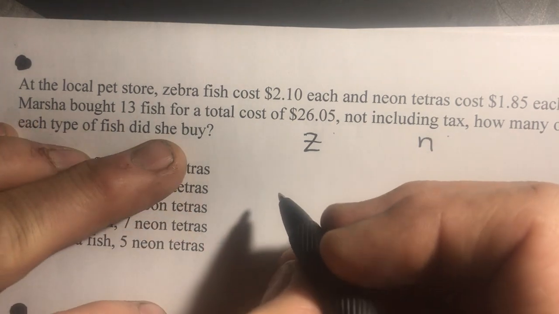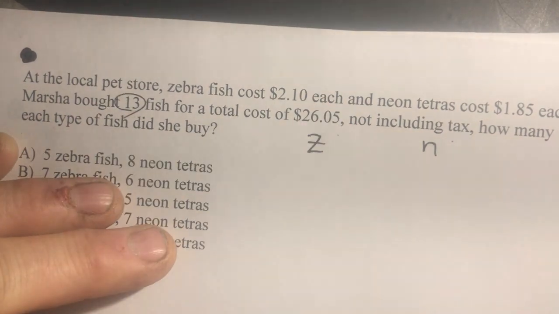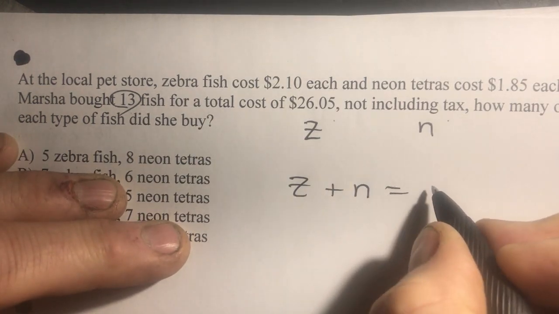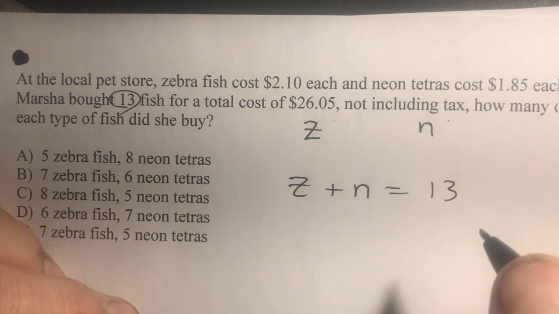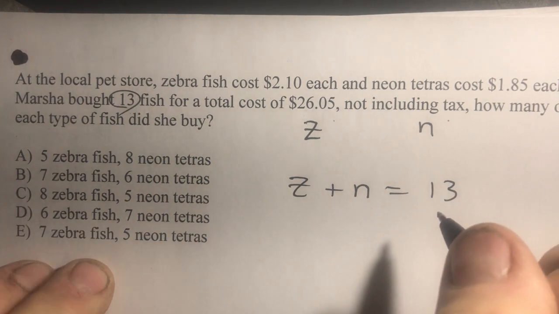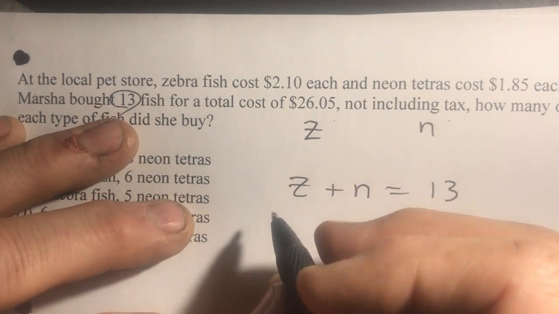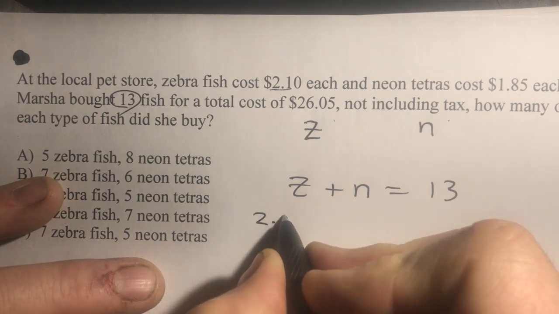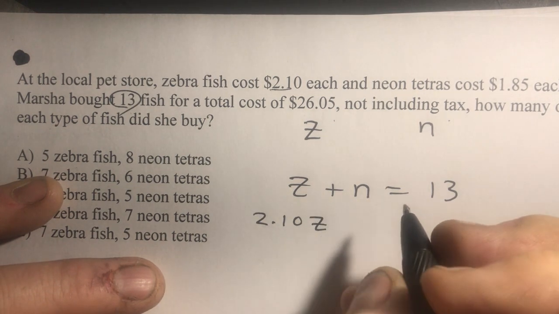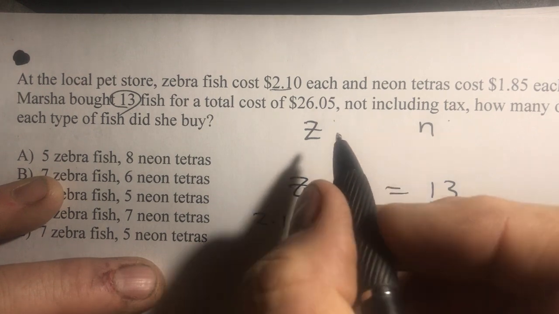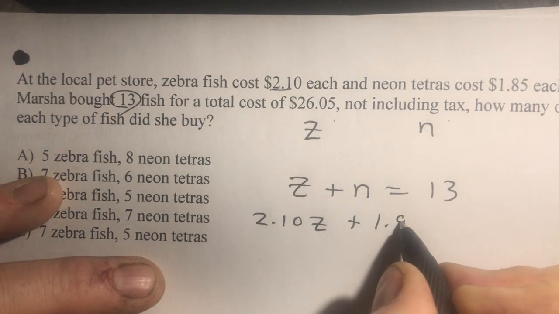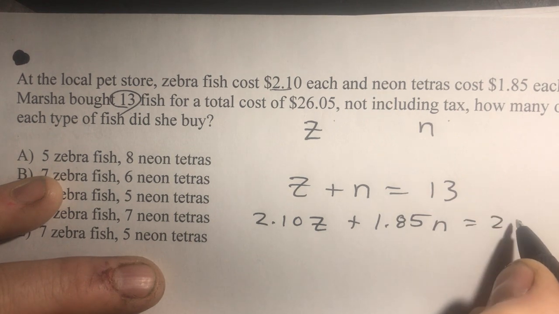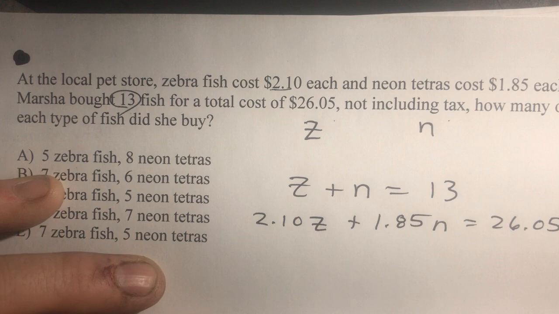Okay? So the first is she bought 13 fish. So however many zebras plus however many neons, that's going to equal 13. Now, the second equation: the zebras are $2.10. So $2.10 times however many zebras she buys, plus the neons, well, they're $1.85. And then altogether that should equal $26.05.